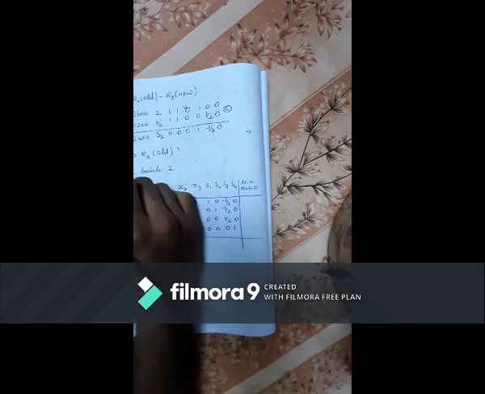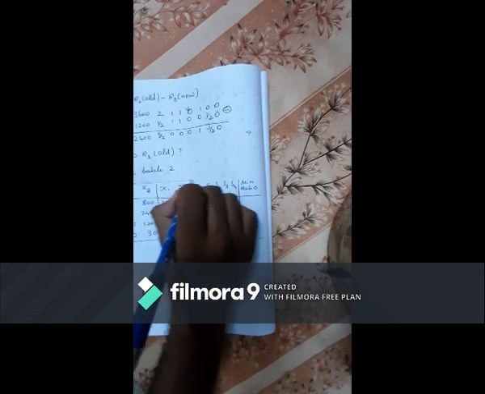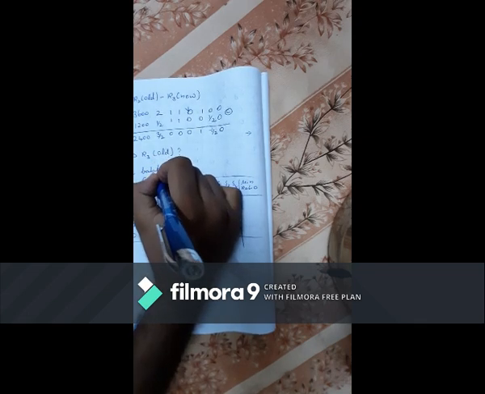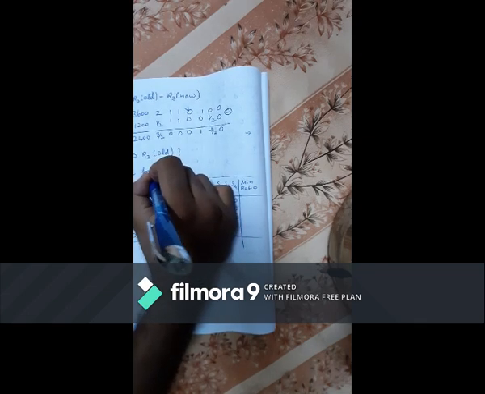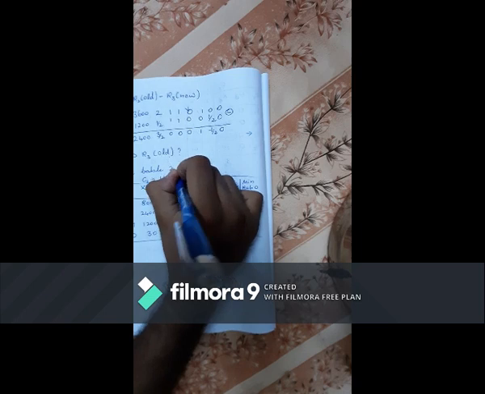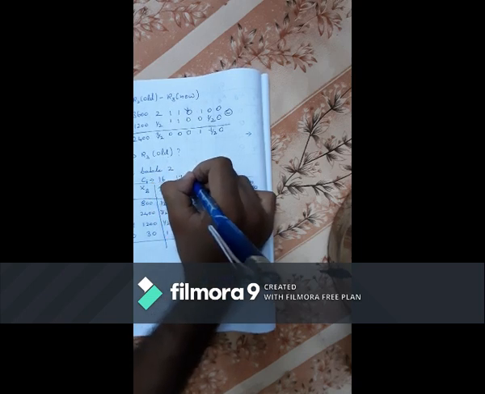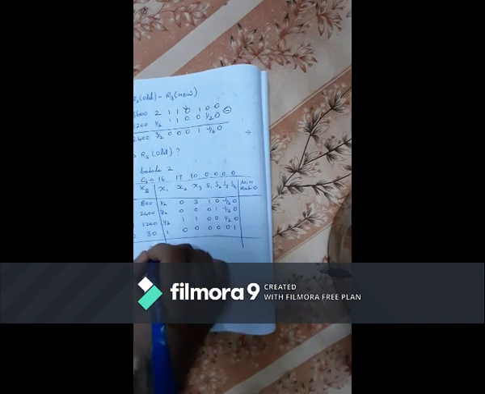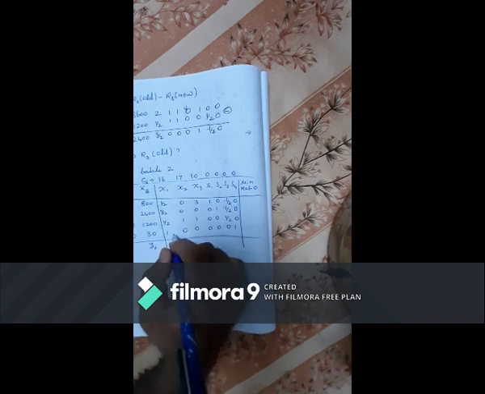So next we write the values of Cj, the same as in the previous simplex table, that is 16, 17, 10, 0, 0, 0 and 0. So next we calculate the value of Zj. How do we calculate the value of Zj?